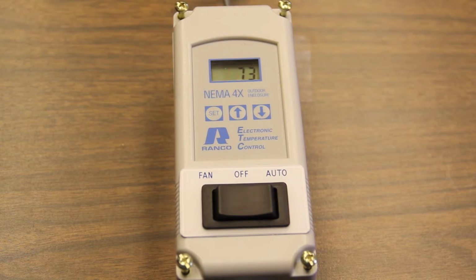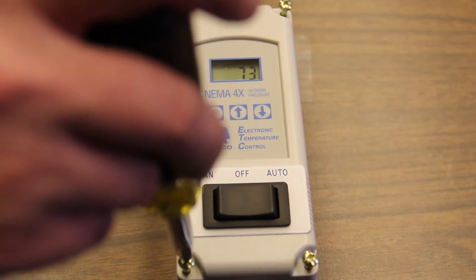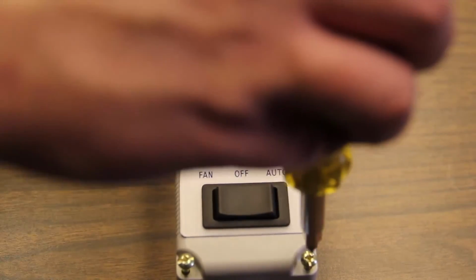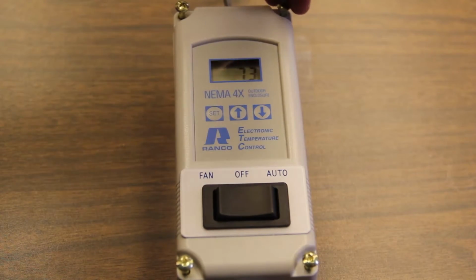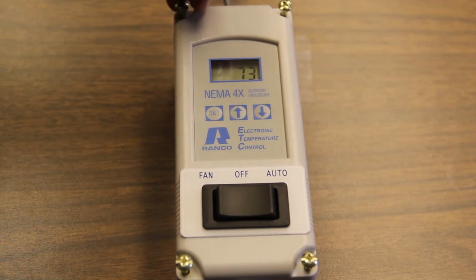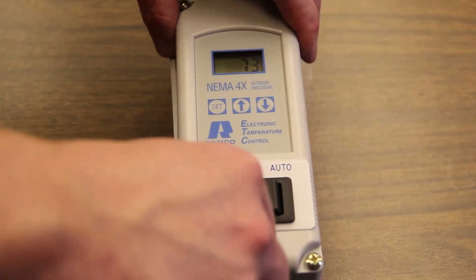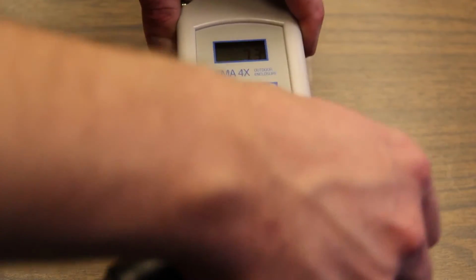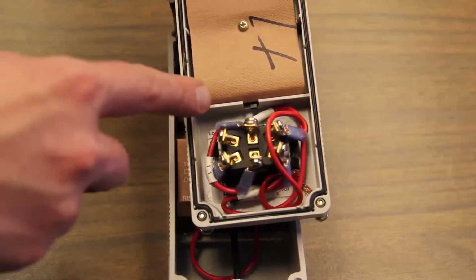In order to gain the secondary functions of the EPC, remove the cover with the four screws, and inside we'll find a small switch.